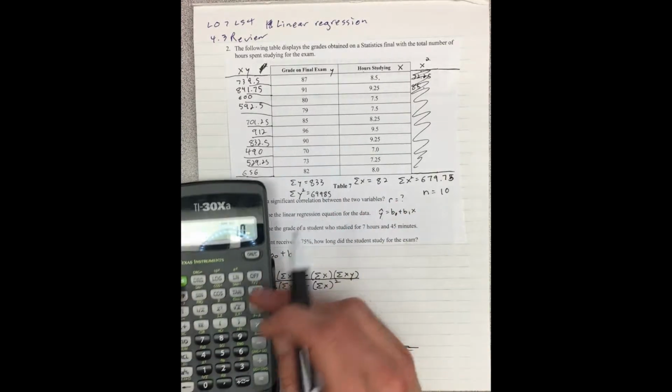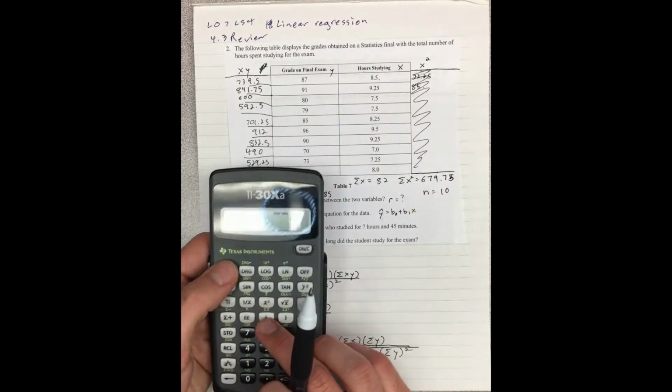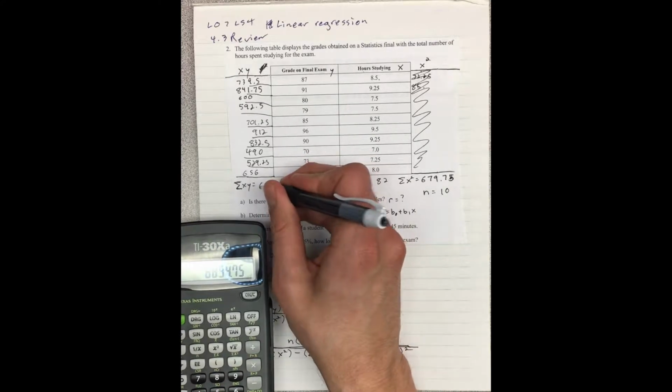Now we just sum them all together because we need the sum of all of these numbers.